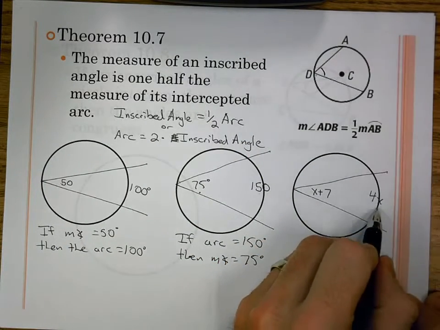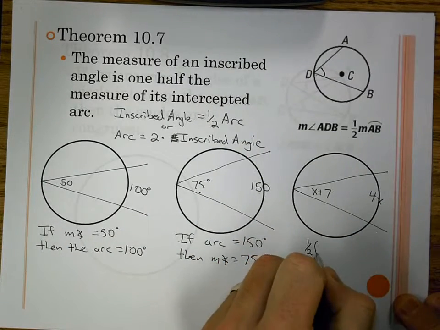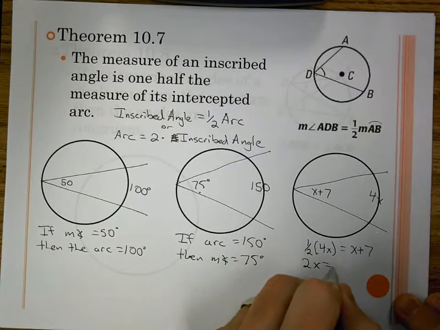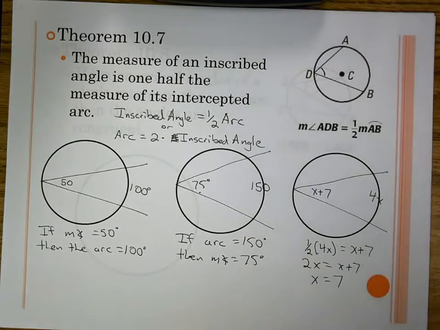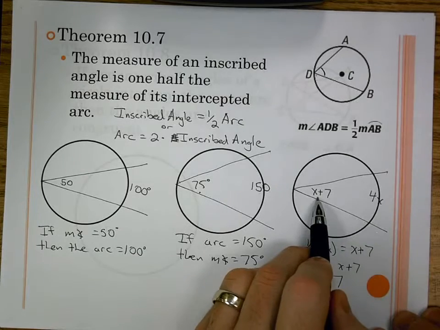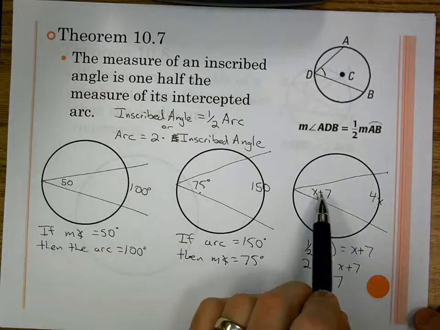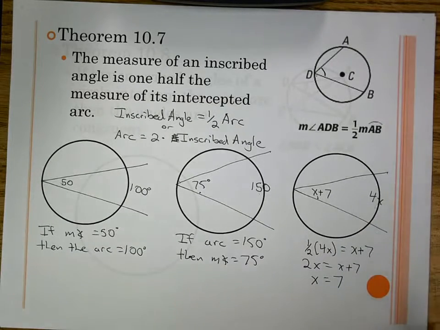Well, I want to half the arc, so I'm going to do 1/2 of 4x equals x plus 7. 2x equals x plus 7, and x equals 7. So if we went back and checked, that means the angle would be 14, and if the angle's 14, then the arc would be 28.